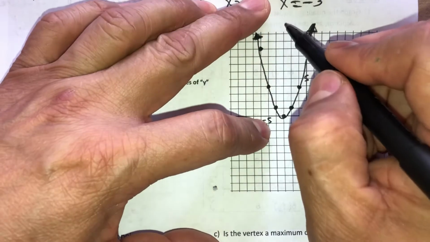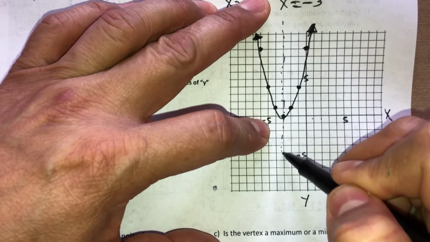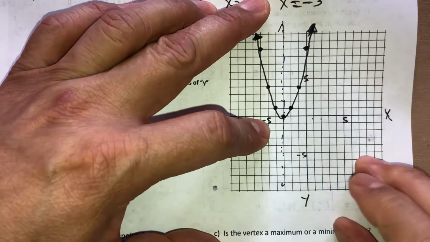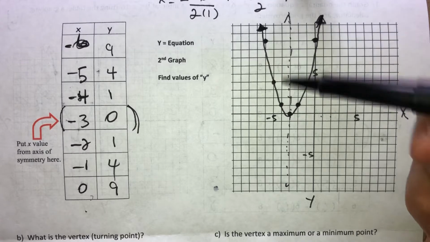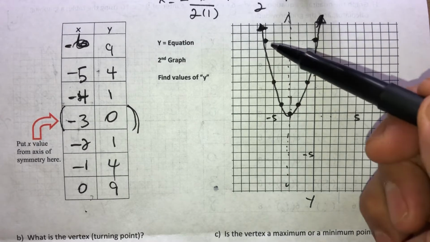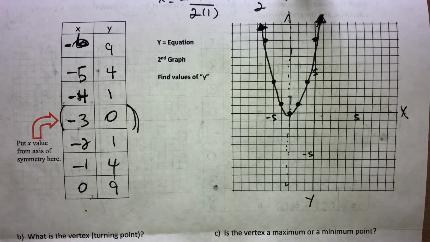Just for you to know, this is your axis of symmetry. What does the axis of symmetry do? The axis of symmetry cuts the parabola in half. So if I fold that parabola over that line, this point is going to be over that one, that's going to be over that one, and that's what the axis of symmetry does.